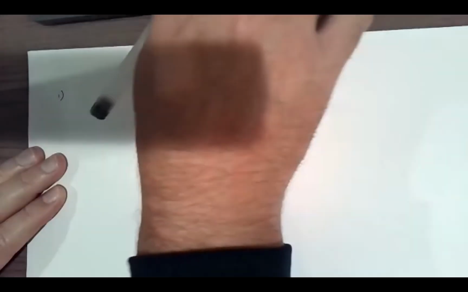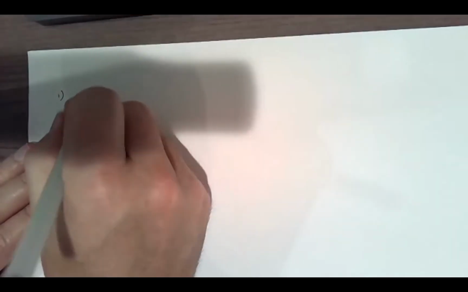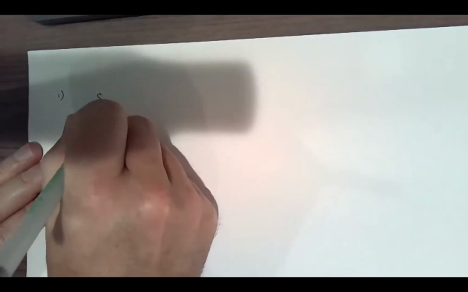In the first question, you're looking at S_T divided by S_T^0.